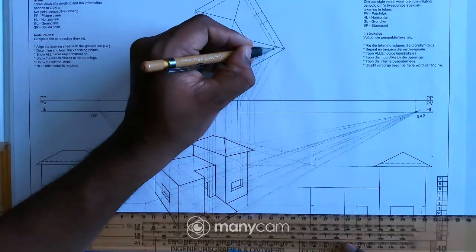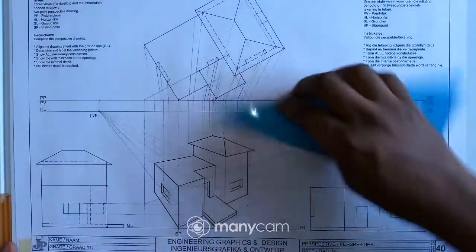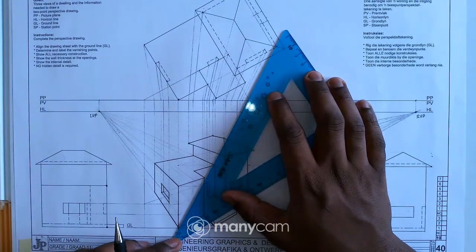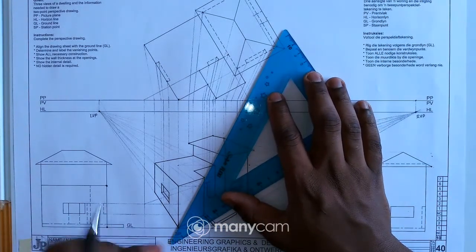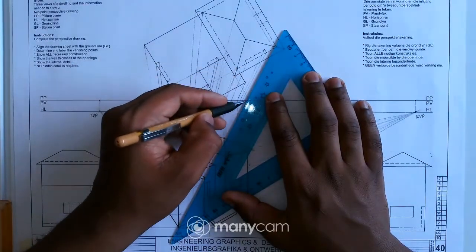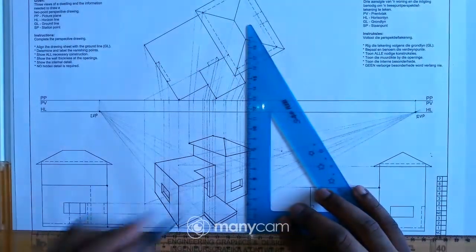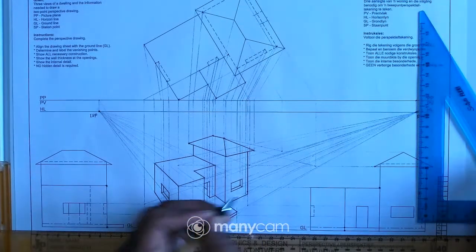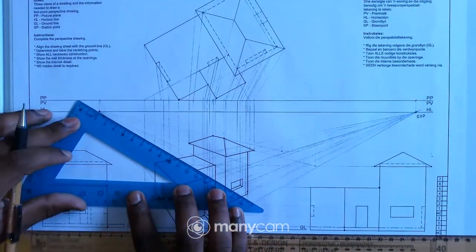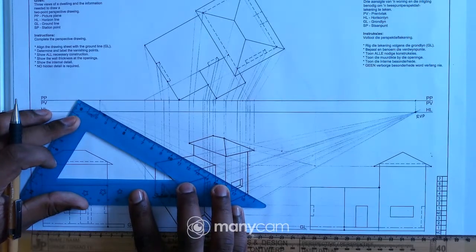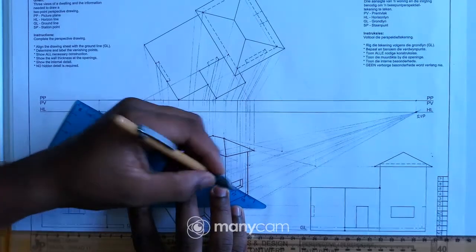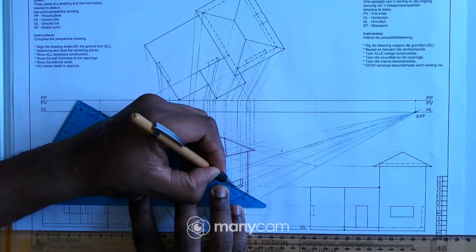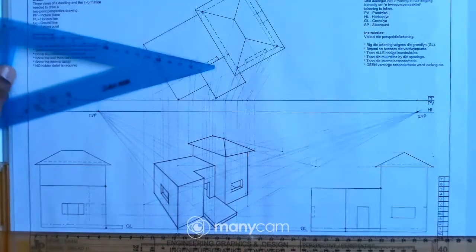Because I want to draw the edge of the wall through the window, I can project this point down to the SP, and then take it down to this line here. From there I can draw a line going up, so that edge of the wall will be right there, just like that.